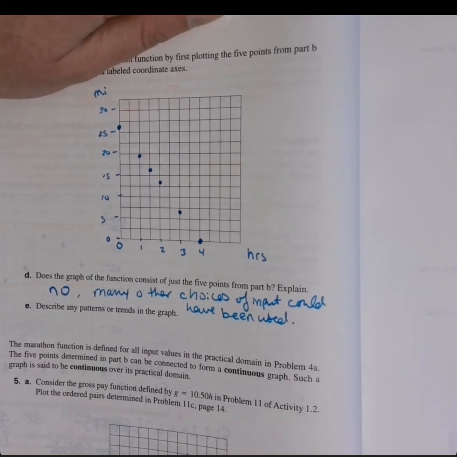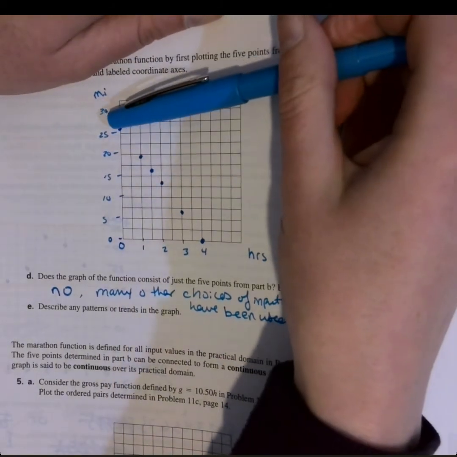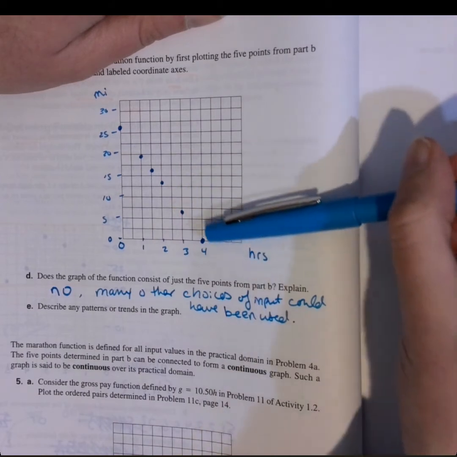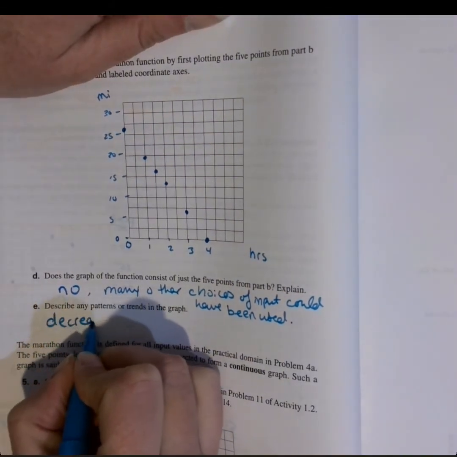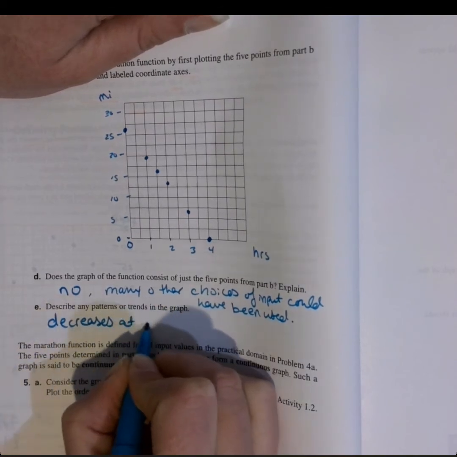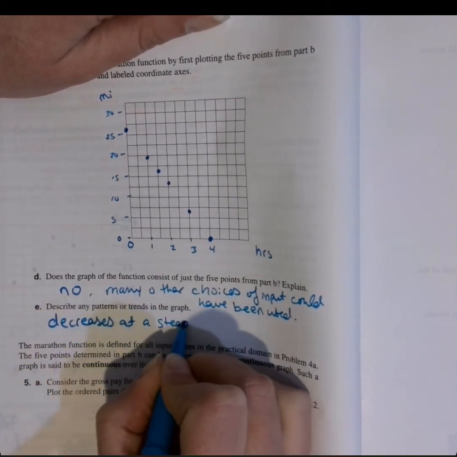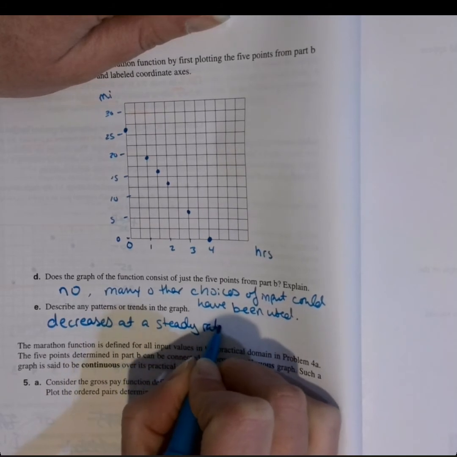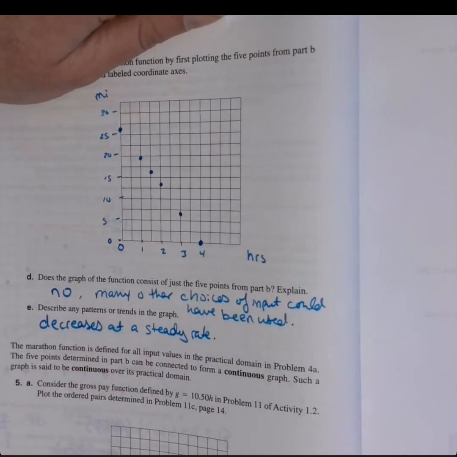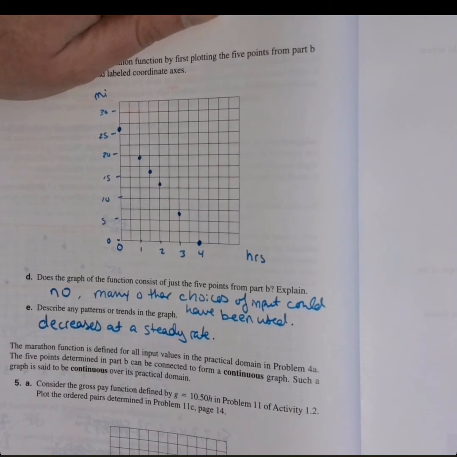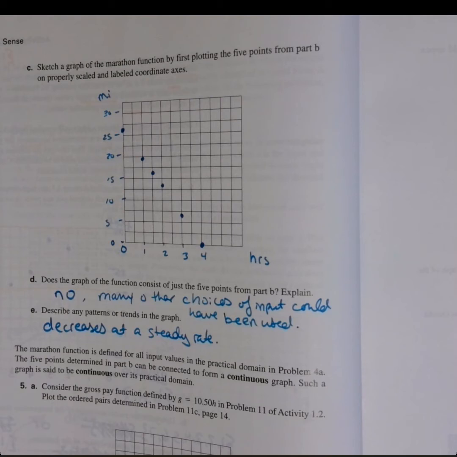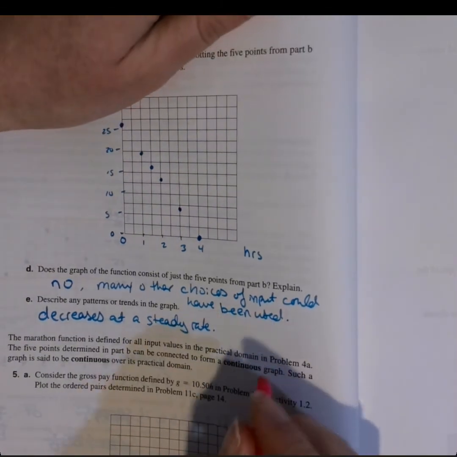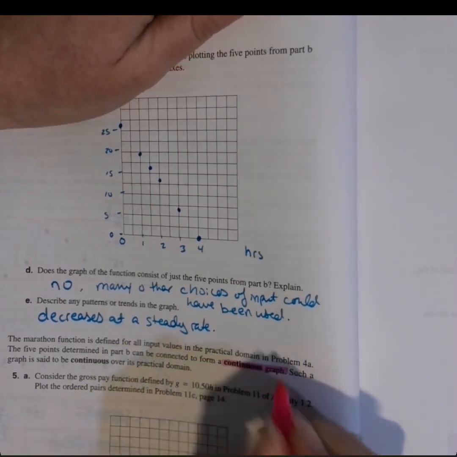Describe any patterns or trends. So the graph is decreasing at a steady rate. And the marathon function, as we were mentioning on the previous page, can be connected to form a continuous graph.